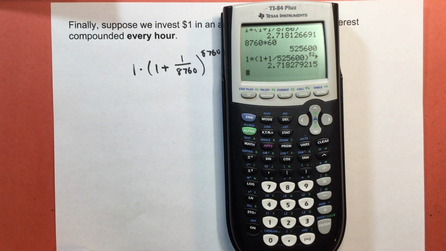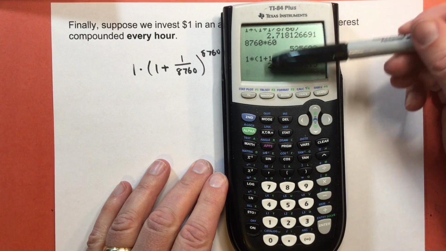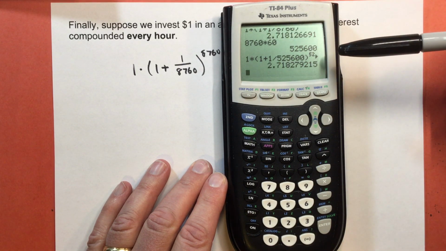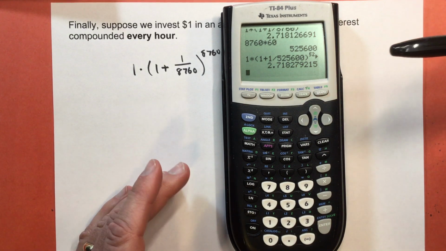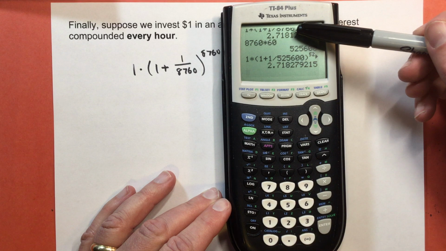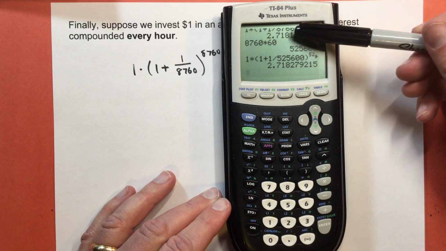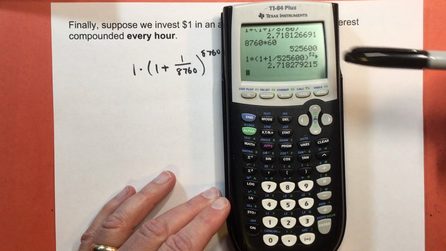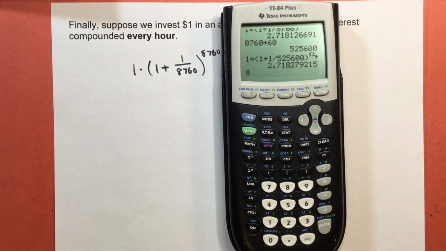Wait a second. What happened? Hang on. So $2.71 and then 8. These are almost exactly the same, except the next decimal place. This is 718,126. This is 781,279. So guess what? It did actually go up, but not by much.